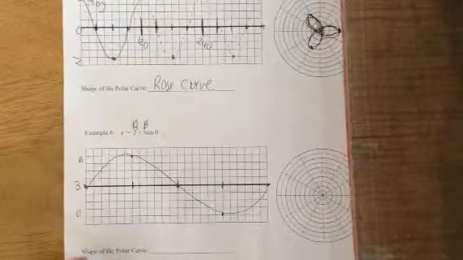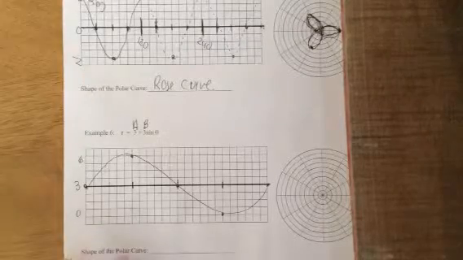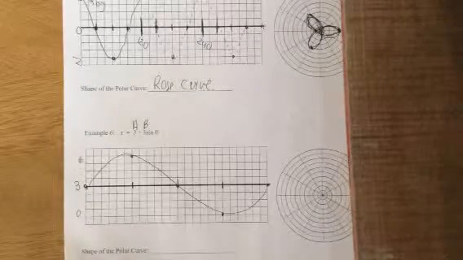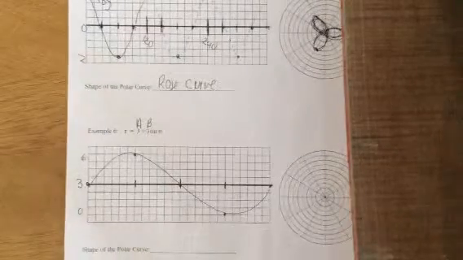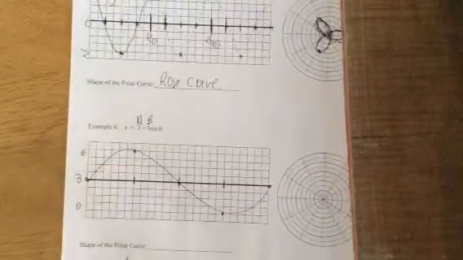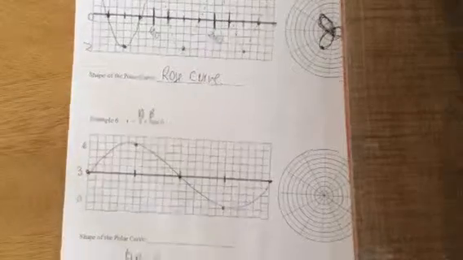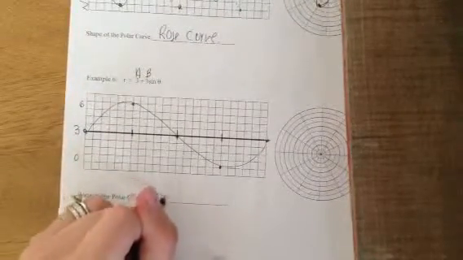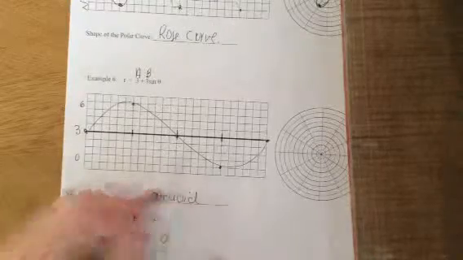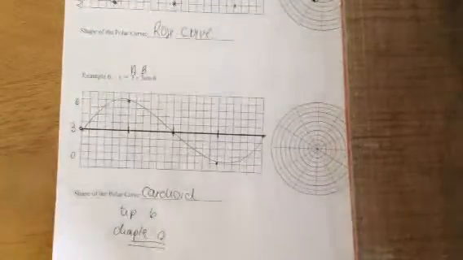His tip is at A plus B, so 6. The dimple, or if it's a loop, it's not a loop, but A minus B is 0. When you have a perfect dimple at 0, this is called a cardioid because it's a perfect, cute little heart.